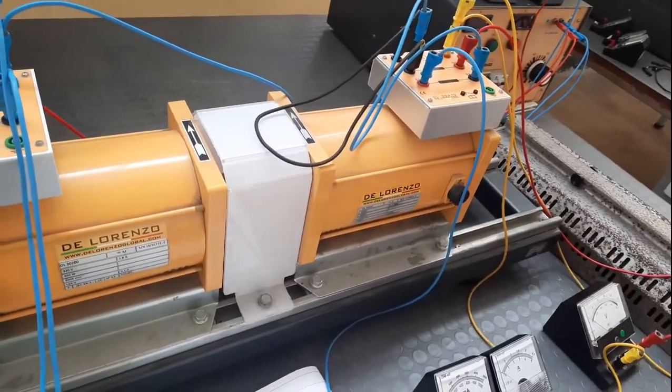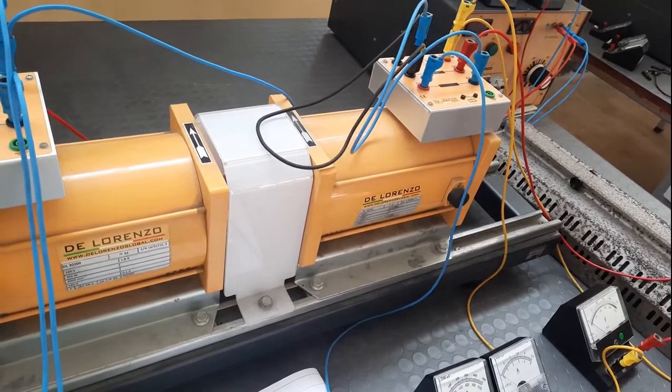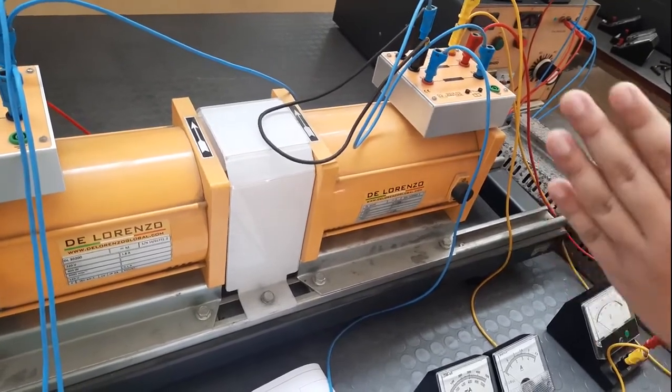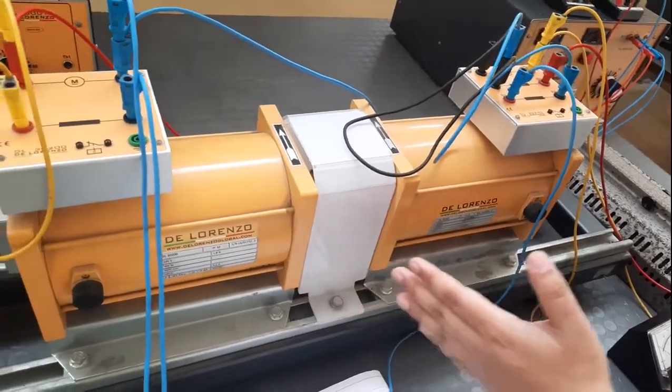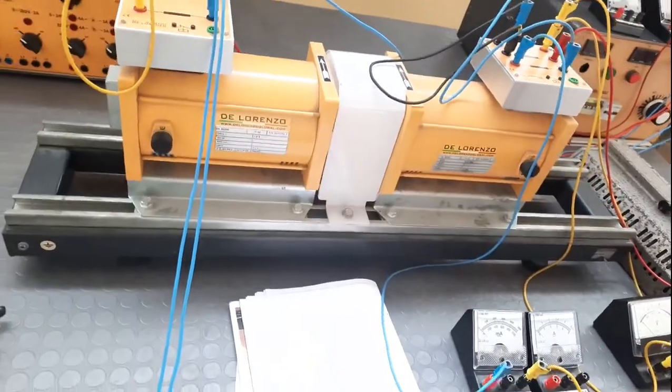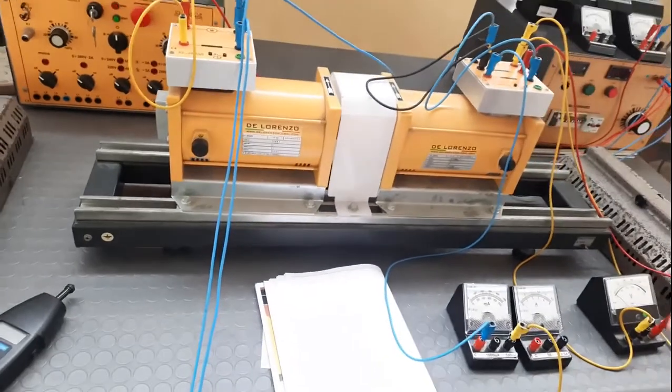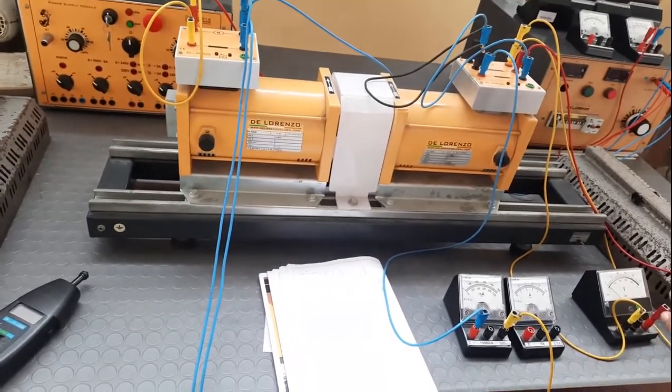Now we are going to give the supply here, and we will give the rated speed to the motor, and we will vary the field current.